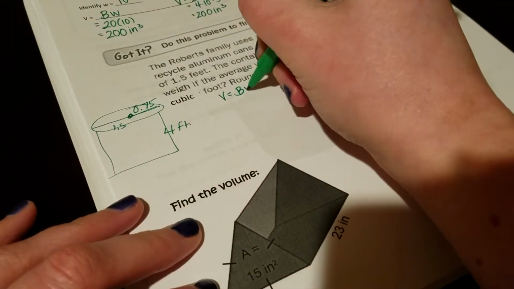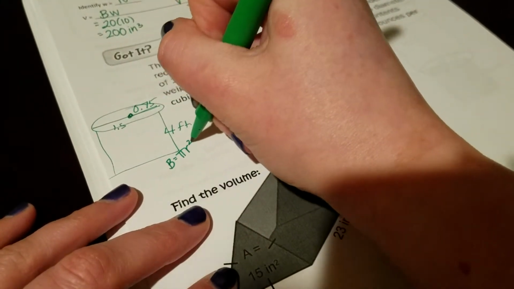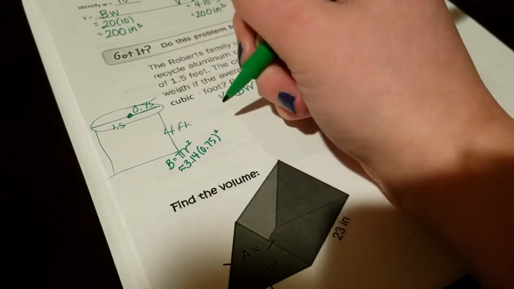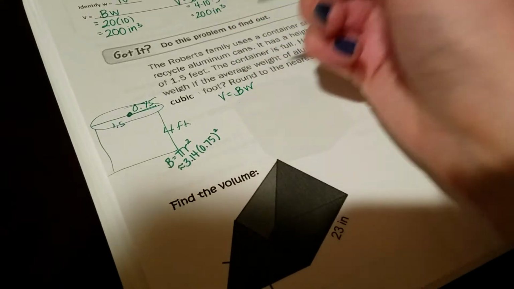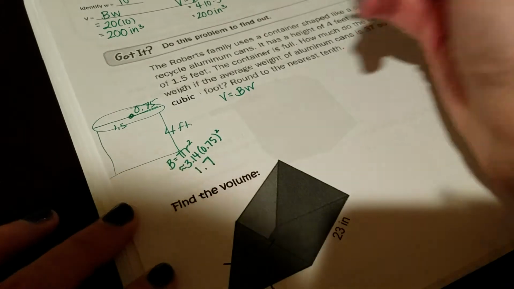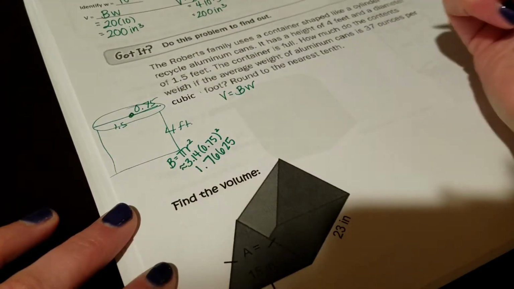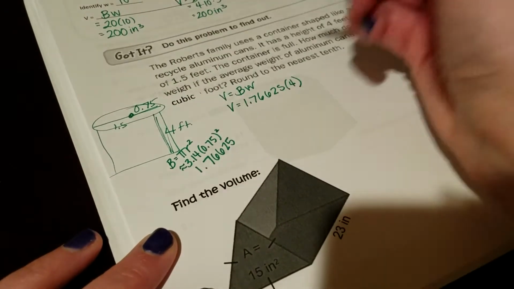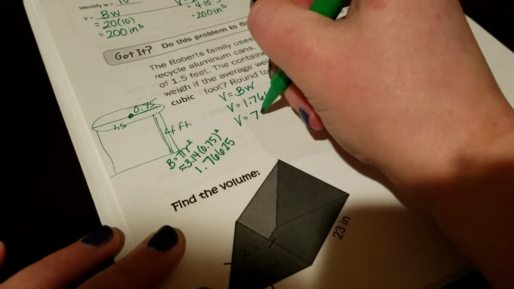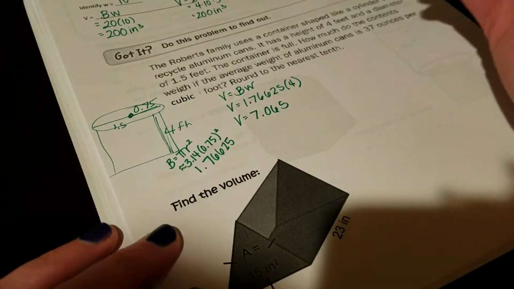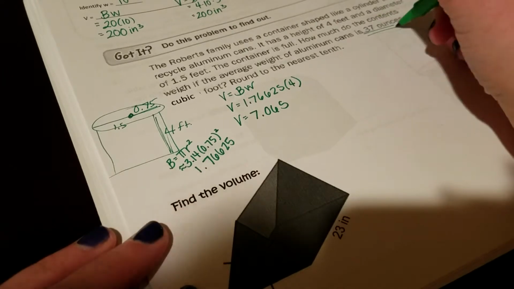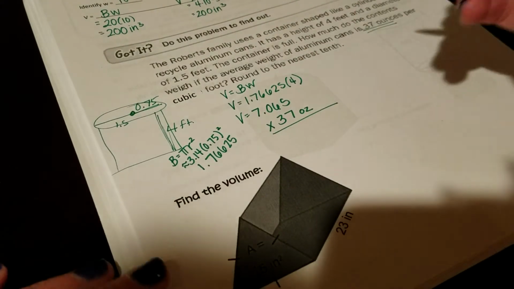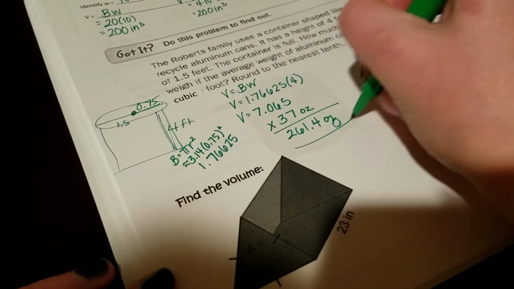So for our volume, we need BW. B is just going to be the area of the base, which is a circle. We're going to be rounding here, so let's go ahead, we'll say 3.14 times 0.75 squared. It's going to give us 1.76625. So we'll just keep that for now. V equals 1.76625 times 4 feet, because the W is what connects it, the height there. And that gives us 7.065 for our volume. So for every cubic foot, we're going to be 37 ounces. So we're going to take this, because this is how many cubic feet we have, and multiply by 37 ounces. We get 261.4 ounces then.